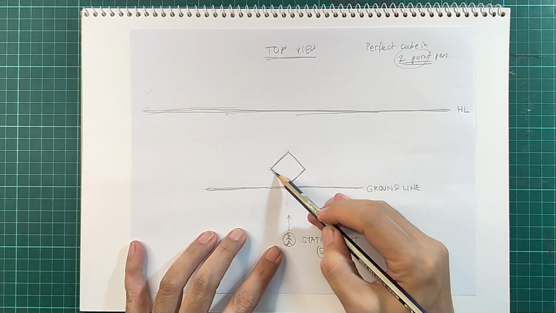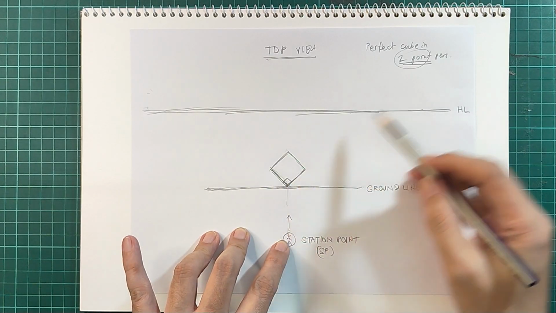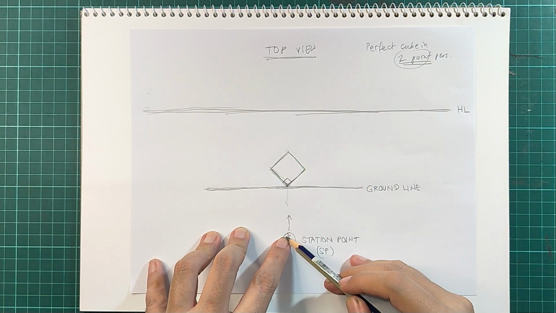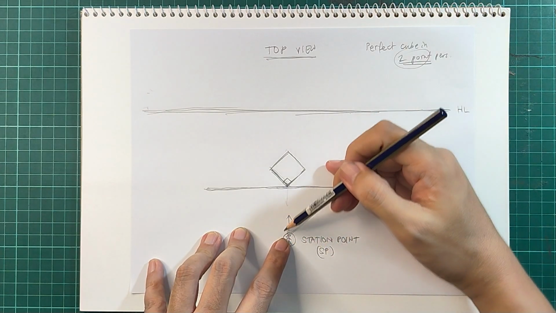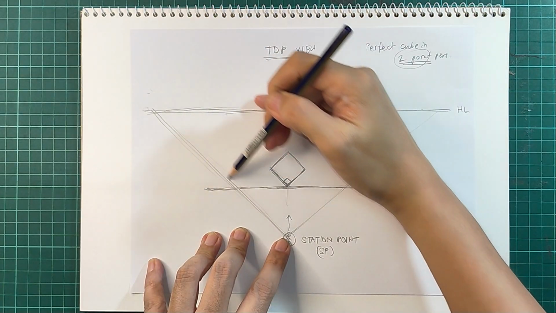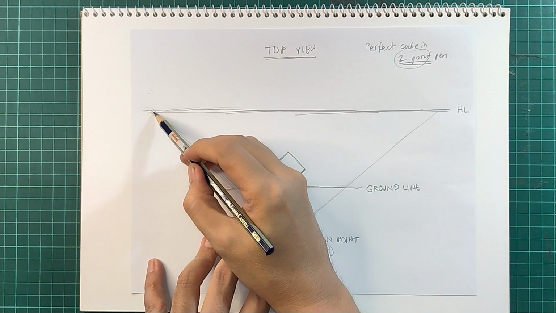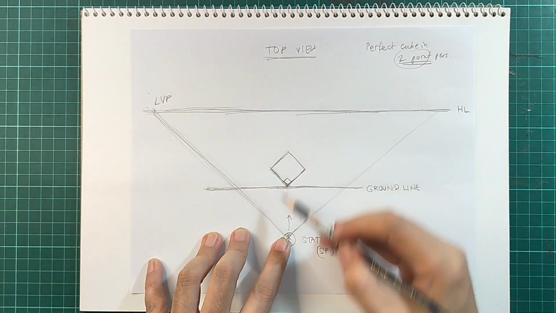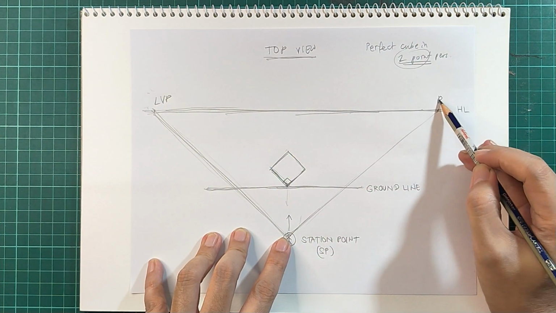And because we are working with a 90-degree angle, from the station point, we will set up 90 degrees as well. And this is going to be our left vanishing point, and this is going to be our right vanishing point.